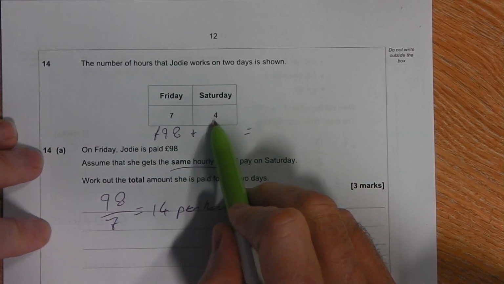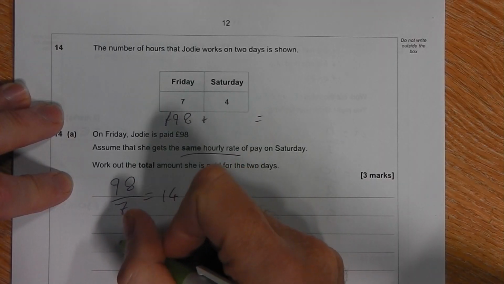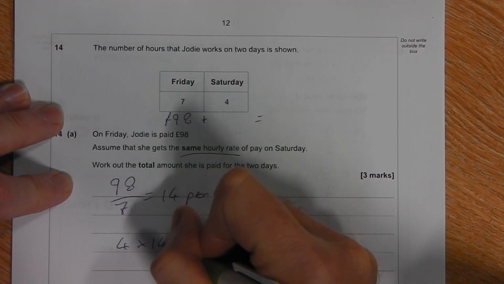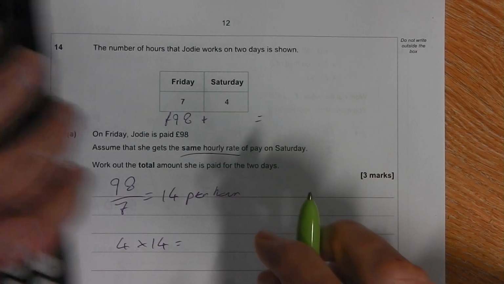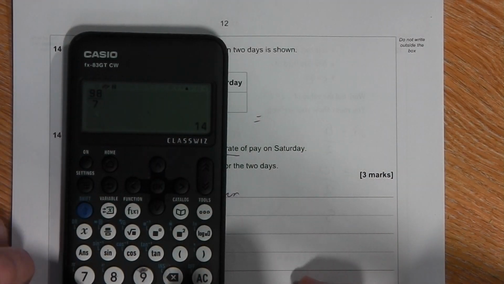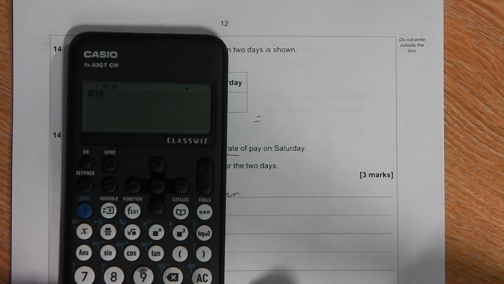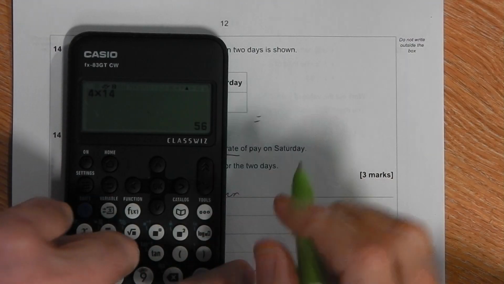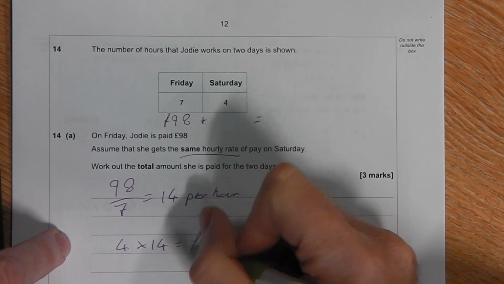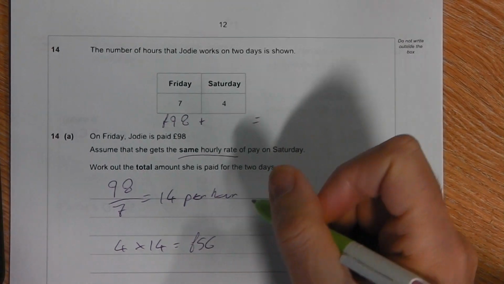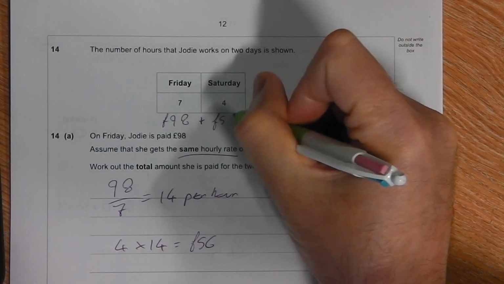And on Saturday, she did 4 hours. So we just do 4 hours times the £14 per hour, 4 times 14, and that gives us 56. So she's now going to get paid £56 for that.